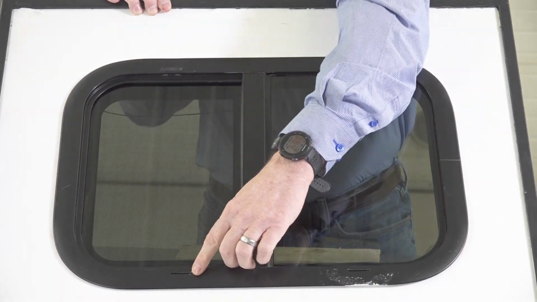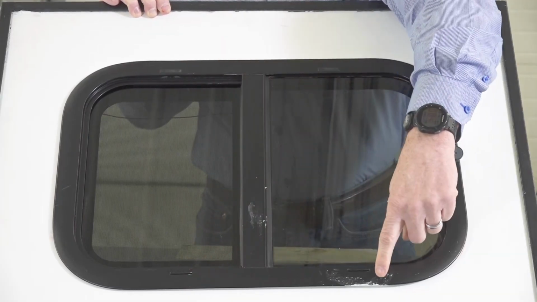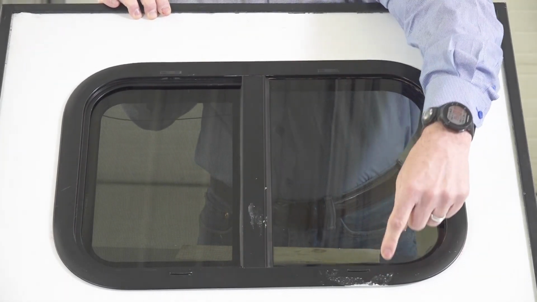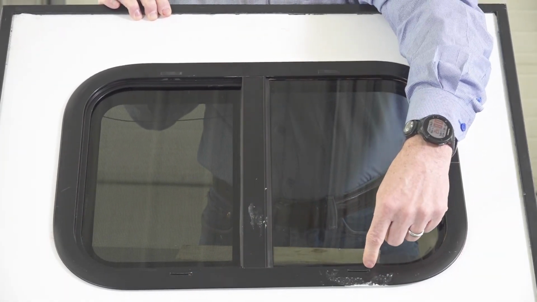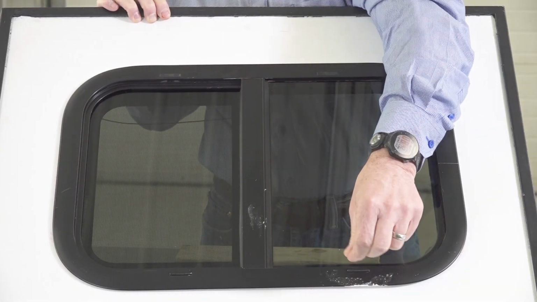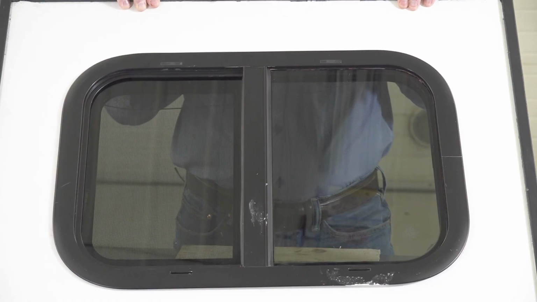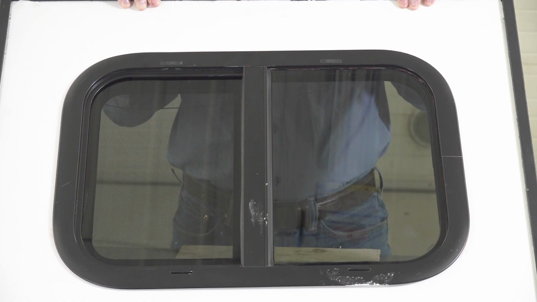Now, from time to time, windows can get dirt and debris inside the weep holes on the bottom of the window. And what you can do is take a stiff wire, like a pipe cleaner, and push that inside the weep holes and clean those out and make sure that they're completely cleaned out so that the water can run through and out the window.